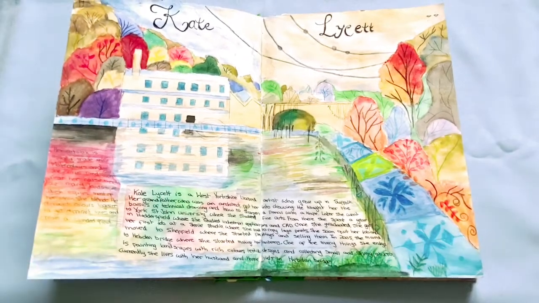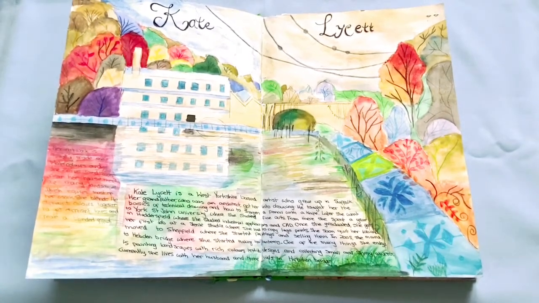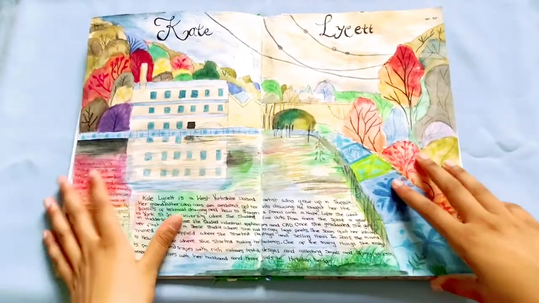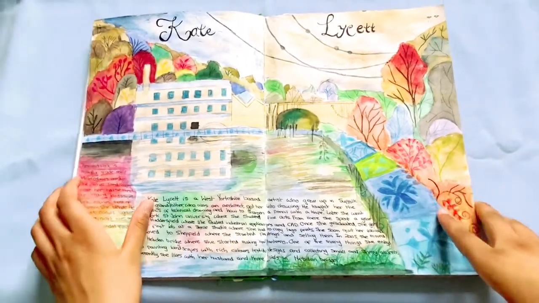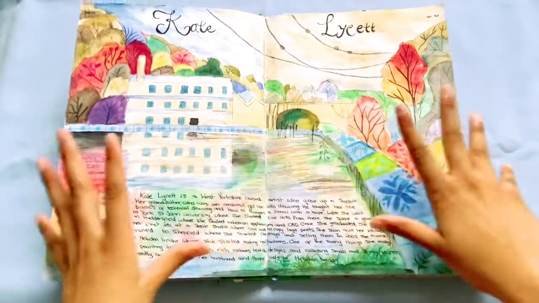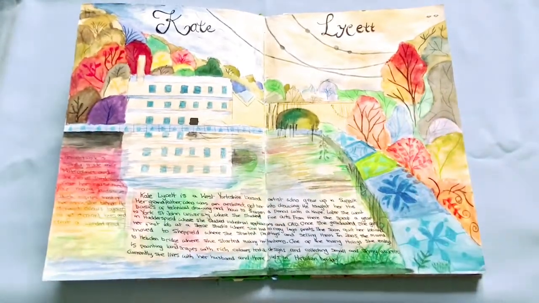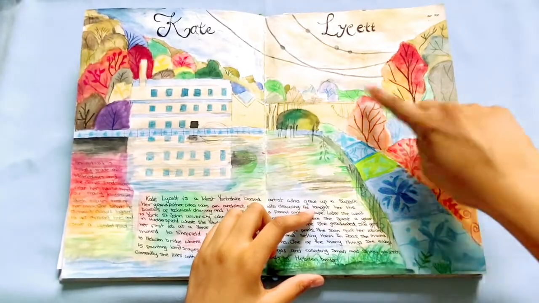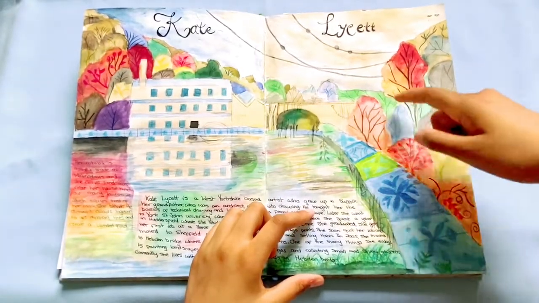So this page is an artist research page that we had to do about Kate Lysett. So I recreated one of her paintings to try and make the page in her style. I actually really like how this turned out. I really like the blending and how vibrant the colors ended up being.